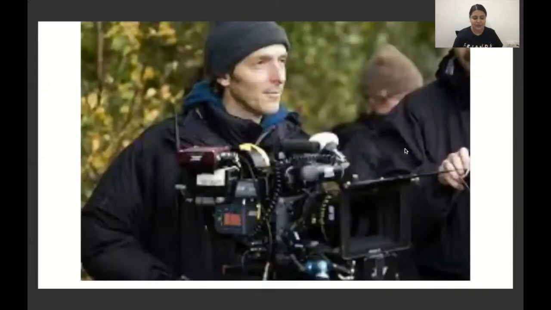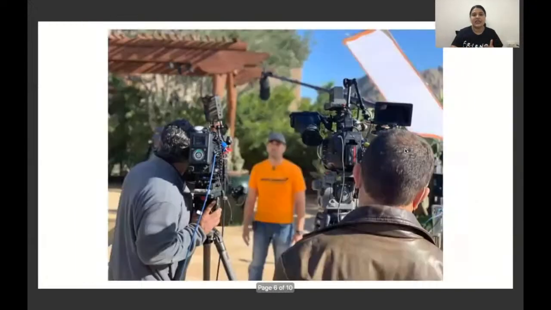Now, the next department that we have is camera and lighting. The camera department is the people who are behind the camera. We watch everything that is shot on the camera and we see all of the visual and audio, but you have a bunch of people, also known as the camera crew, who are the ones shooting the film.